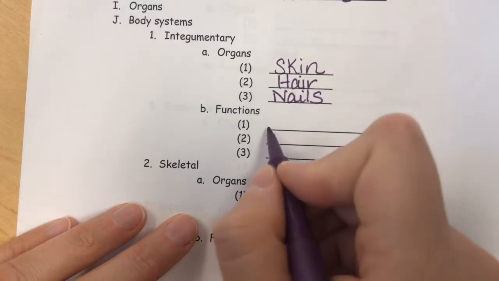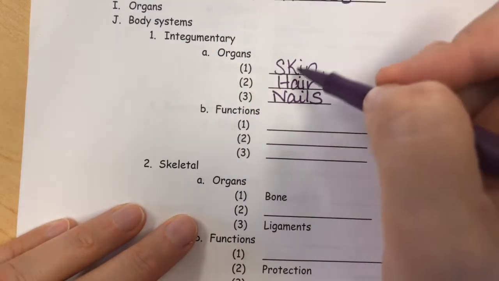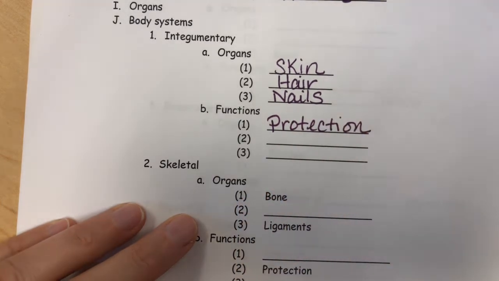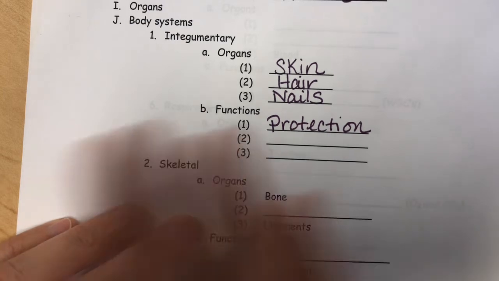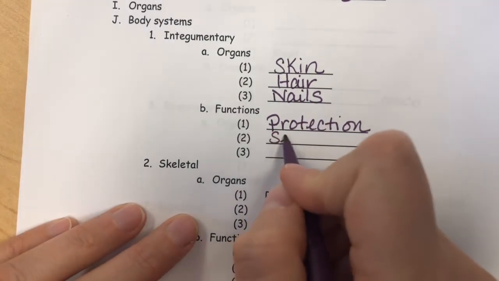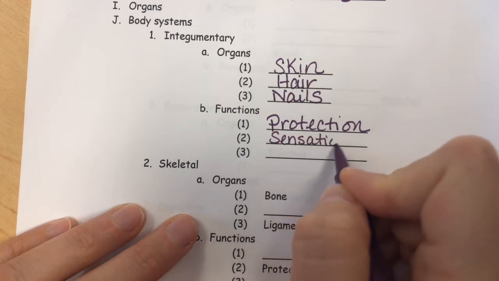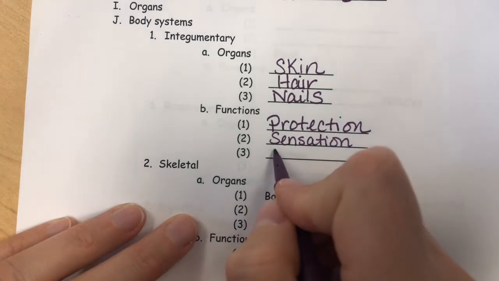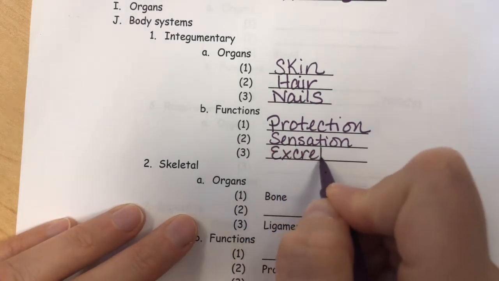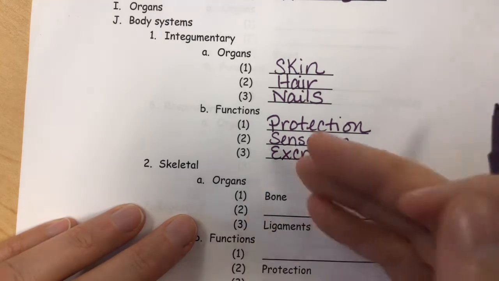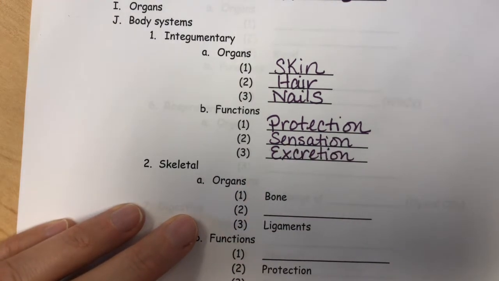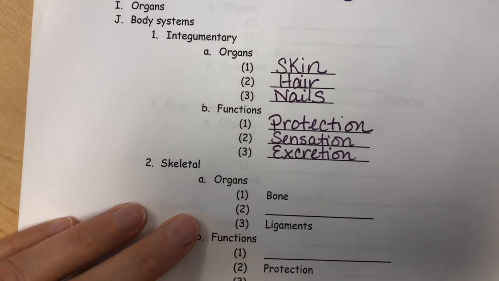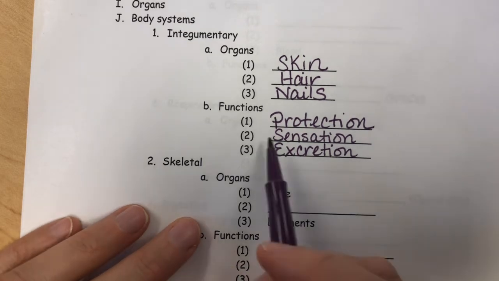Okay, so what are the functions of this? Well, we talked about the skin being made out of epithelial tissue in that it's for protection, to protect your body from the outside environment. But also, when you touch stuff, it helps you to feel sensation, pressure, and so on. Kind of works with your nervous system there. And excretion. We sweat, so you get rid of things through the pores of your skin. So that is our integumentary system.